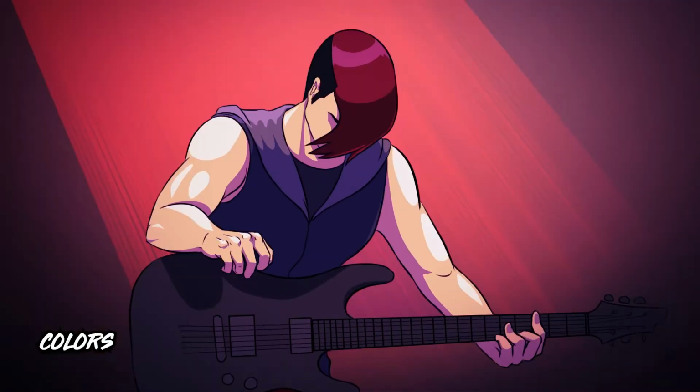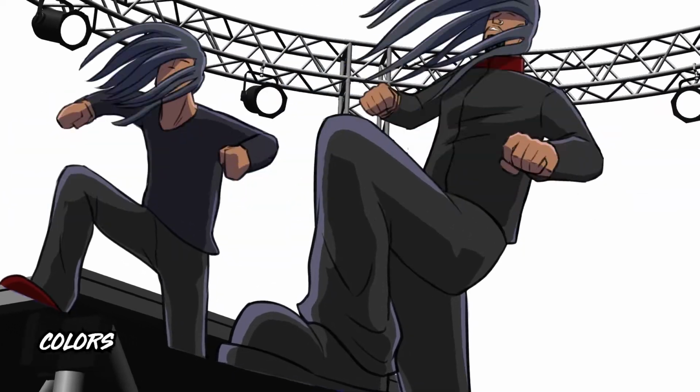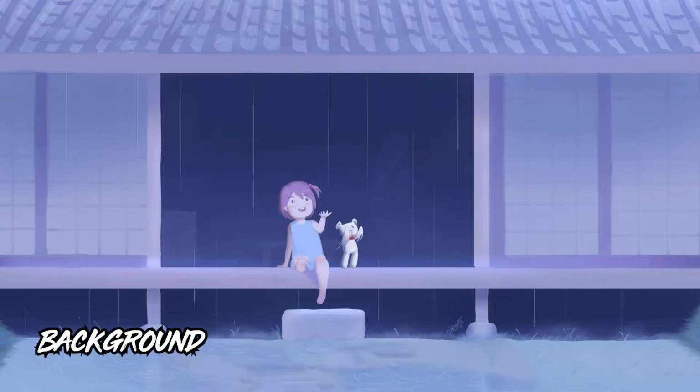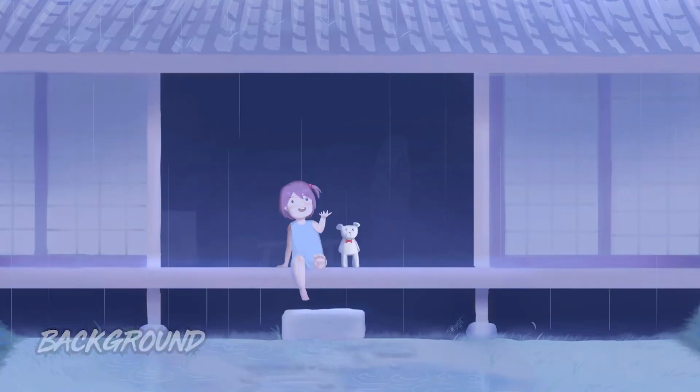Colors is where we will apply the color on each of the frame. And the background is the art that will be behind each animation cuts that will depict the scene. And most animation have painted style backgrounds.